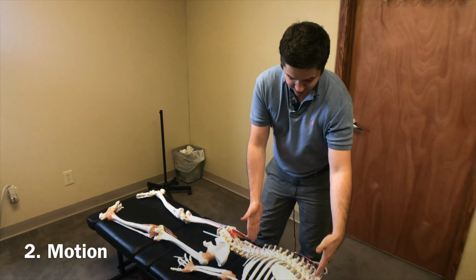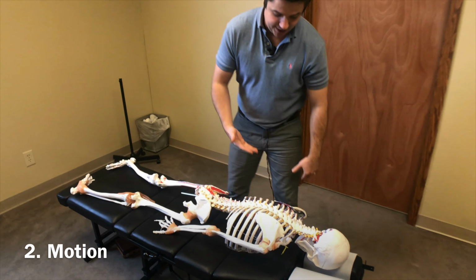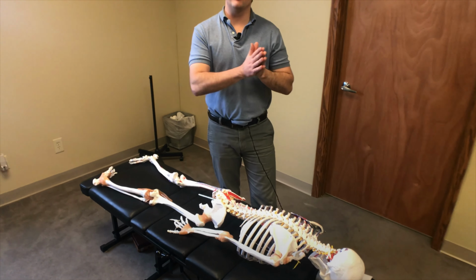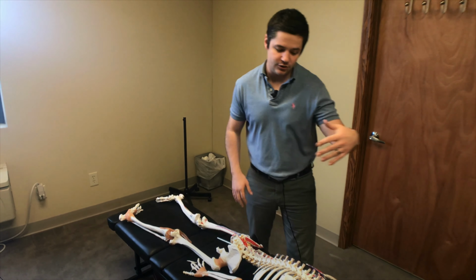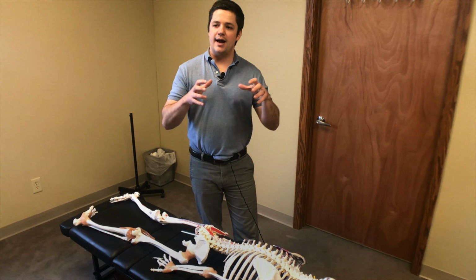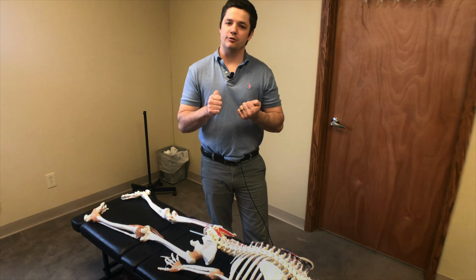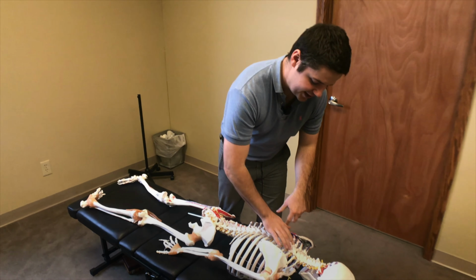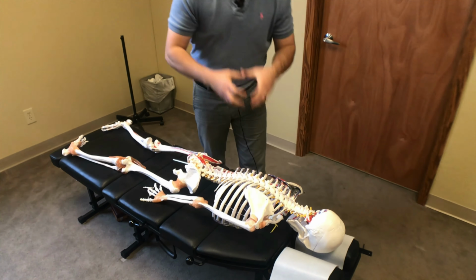Now, this patient's set up for a thoracic adjustment, and the thoracic spine is known for having very little mobility compared to the upper neck area or the lower back area, as far as how much range of motion every single joint has. Okay, so you're going to feel and assess mainly the joints called the facet joints.